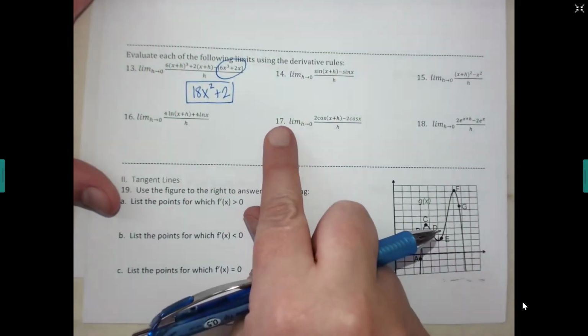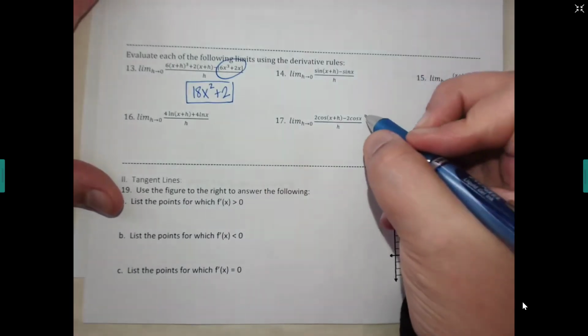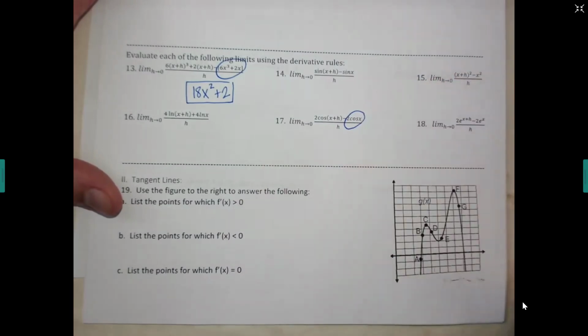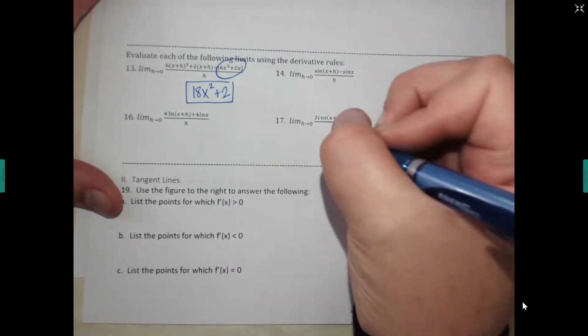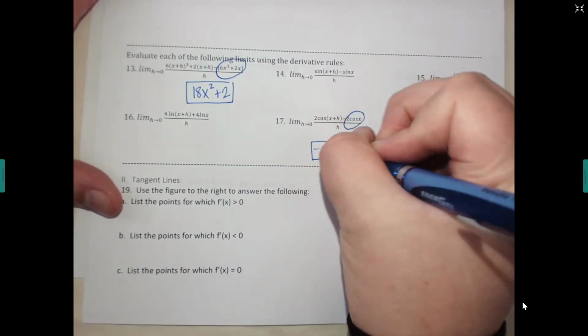Let's do number 17. What's behind the minus? 2 cosine. What's the derivative of cosine? Negative sine. Negative 2 sine x. Okay, very good.